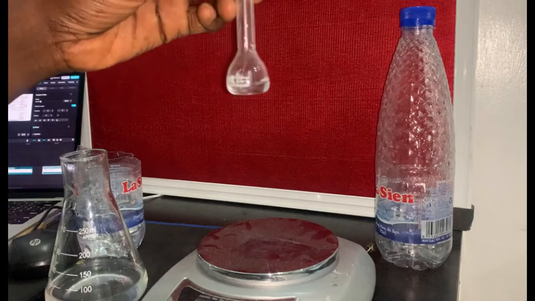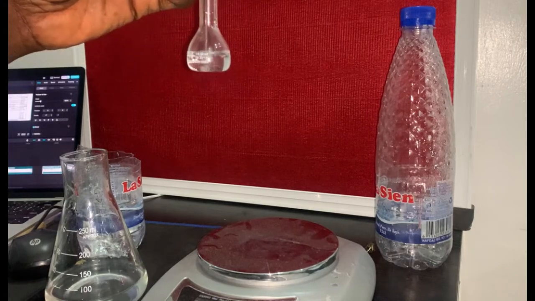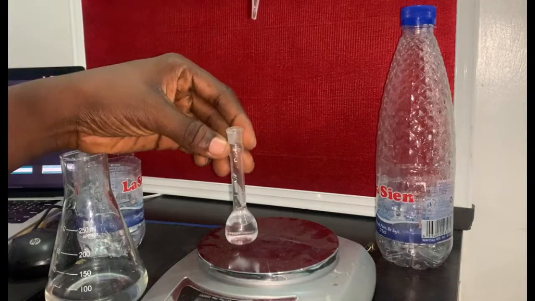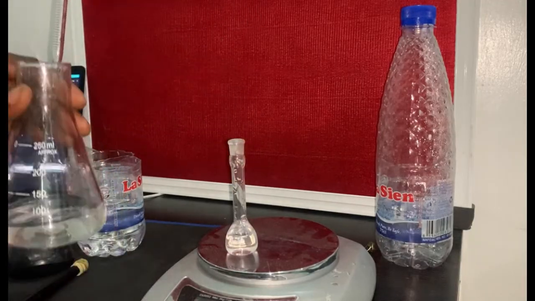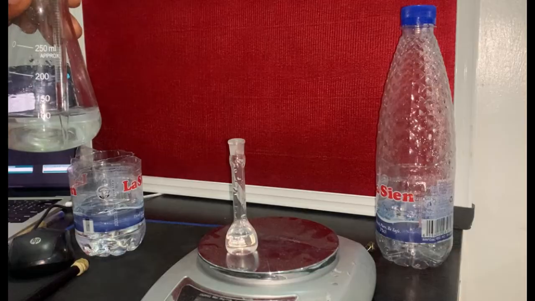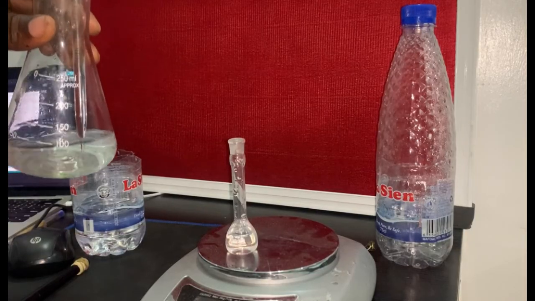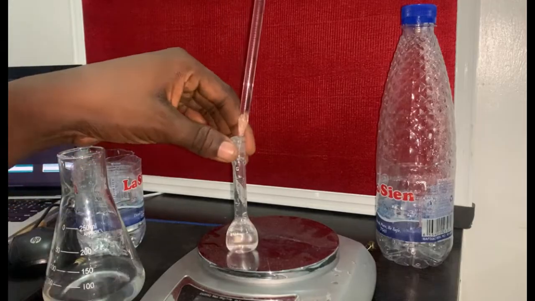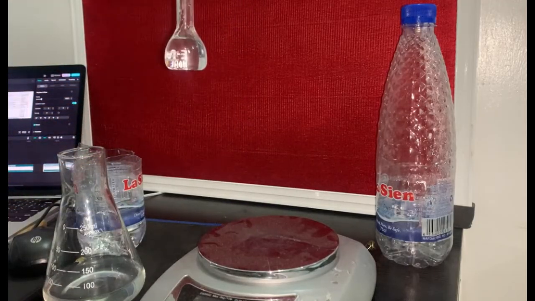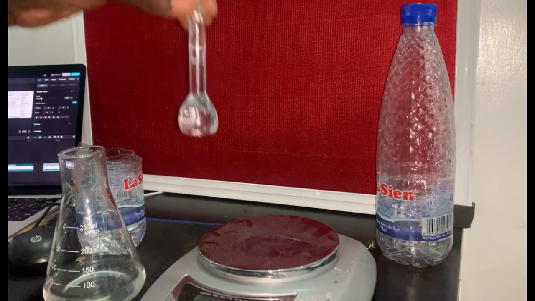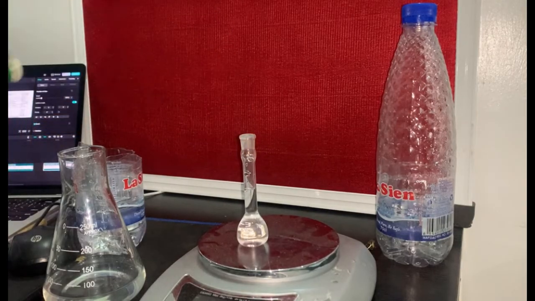Why are we using these volumetric flasks? Recall that we know the volume of these flasks to be 10 ml, and we know the mass of these flasks to be 16.5. So if I take the mixture and put it inside these flasks up to the calibrated points, I'm certain that the content inside the flask will be 10 ml. Okay, so that I can now use my volume to be 10 ml.